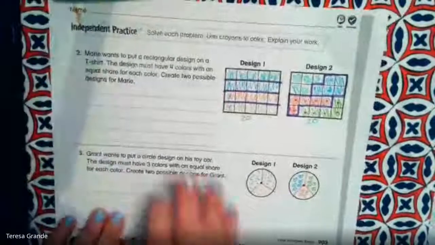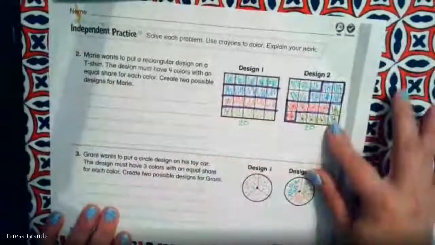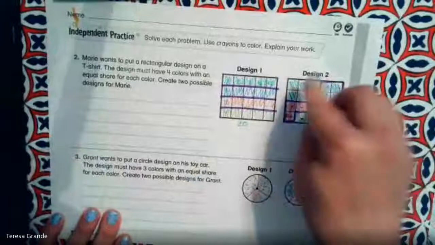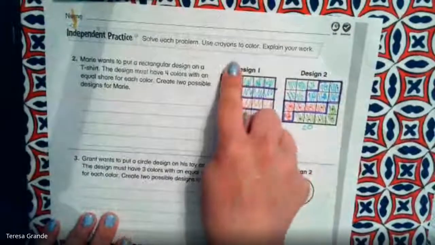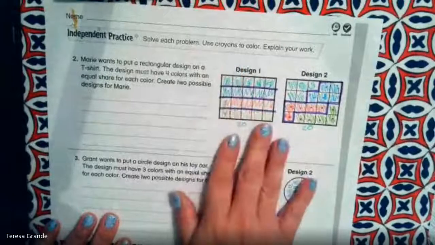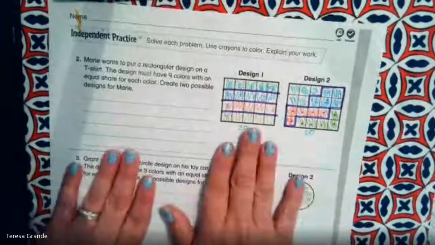All right, second grade, that is the end. We learned about reasoning by breaking things into shapes using different colors. We can use different shapes, different colors. We can use the same share with different colors. We all need to make sure that the shares are equal.